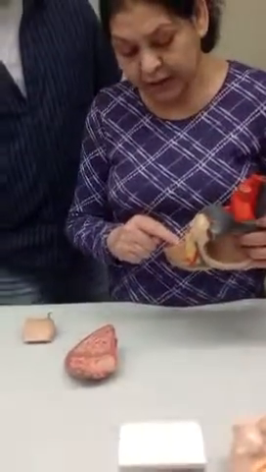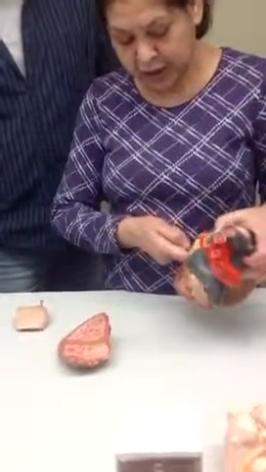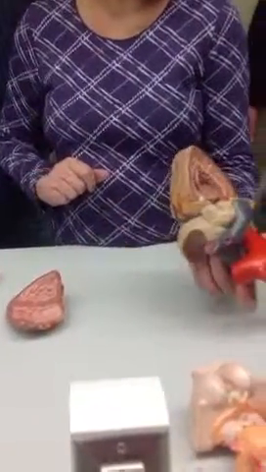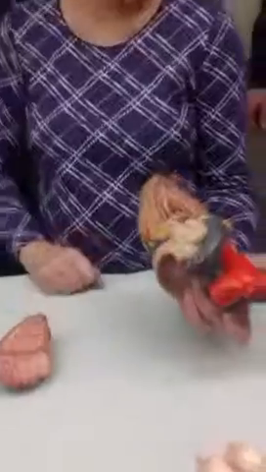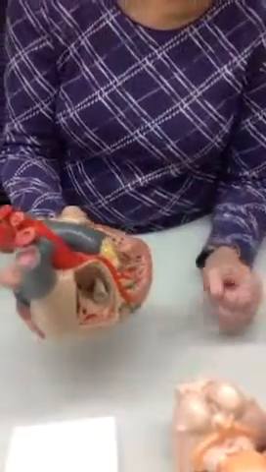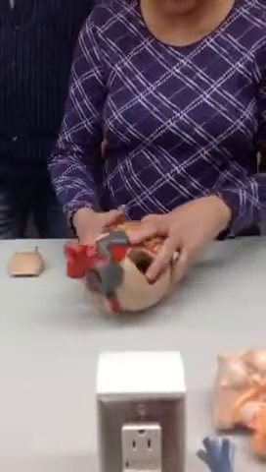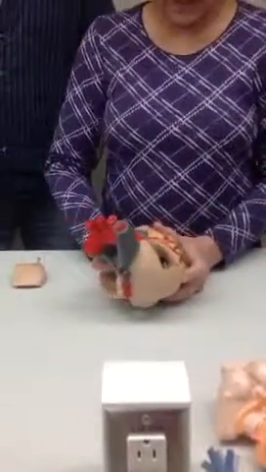From the apex of these papillary muscles, we can see these cord-like structures. These are called chordae tendineae. Okay, guys? These are chordae tendineae, these strings. Those arise from the apex of the papillary muscles, okay? Here you can see the arteries that supply the heart.